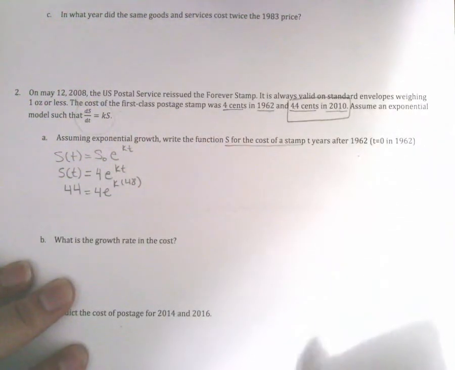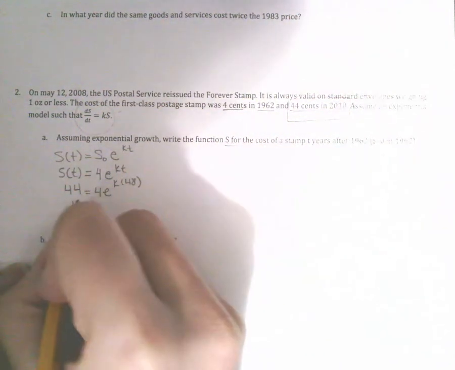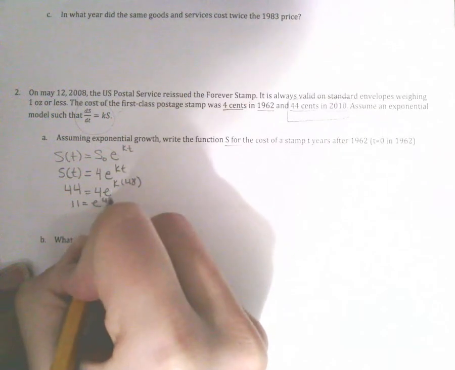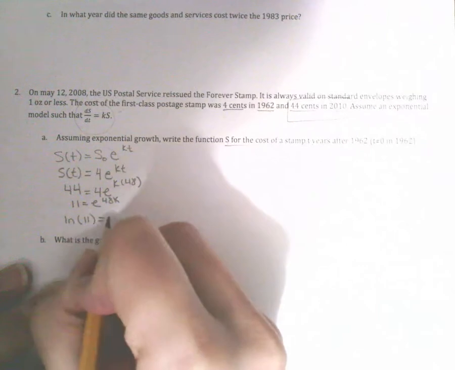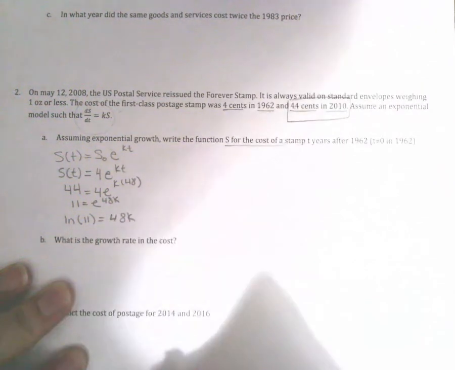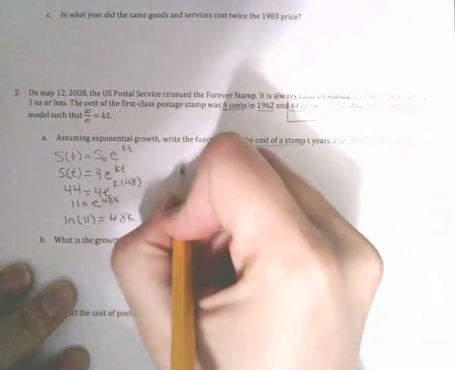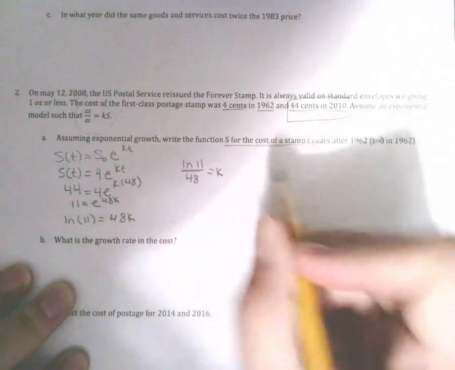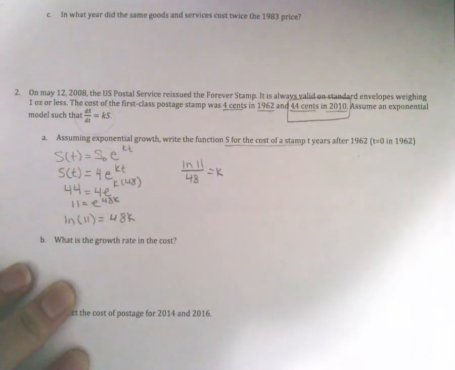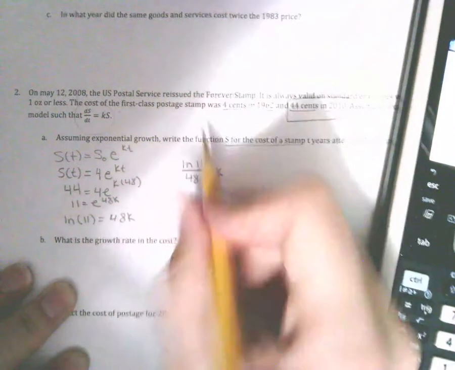Then we'll solve this. So to solve, first you're going to divide both sides by 4. You'll get 11 equals e to the 48k. Then you'll take the natural log of both sides, leaving you with the natural log of 11 equals 48k, and then you're going to divide by 48. So natural log of 11 over 48 is what our k is. So use a calculator, and we're going to round to 3 decimal places.